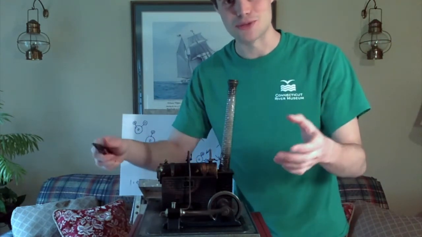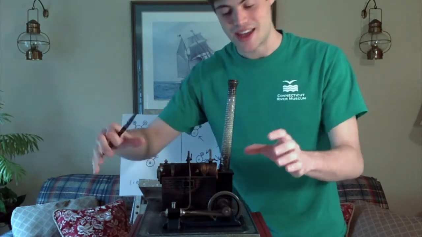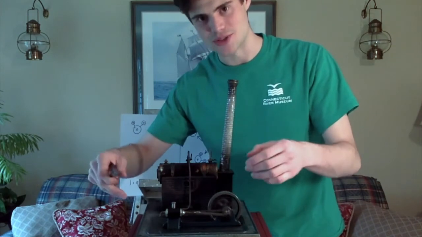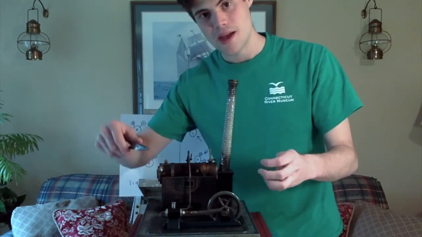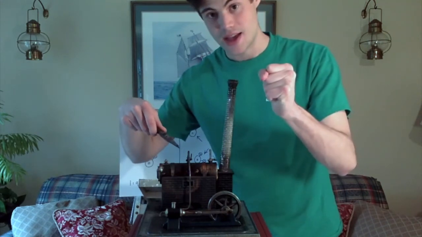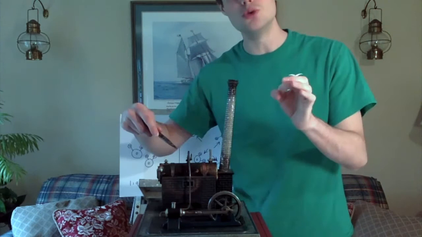So because I was talking for a while, we actually evaporated most of the water in this tank, and we only got a little bit of action out of our steam engine here. I'll do it again so that you could see it a little bit more. But that water vapor was pressurized, and because we pushed it through such a small tube here, the pressure was very high.